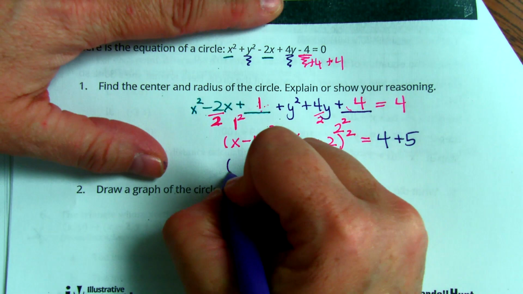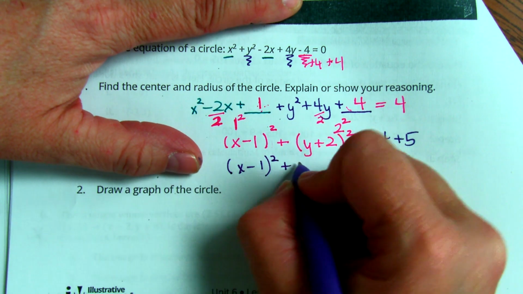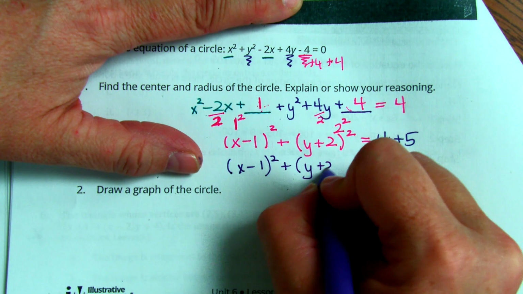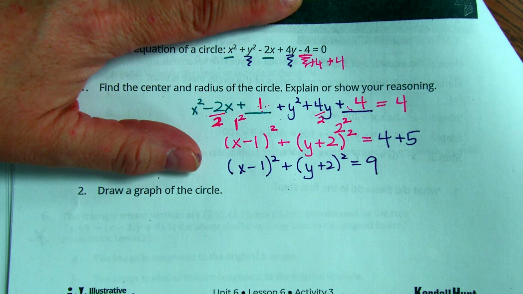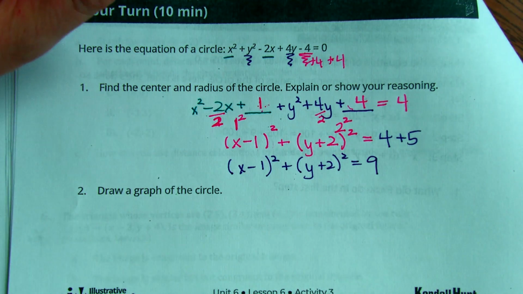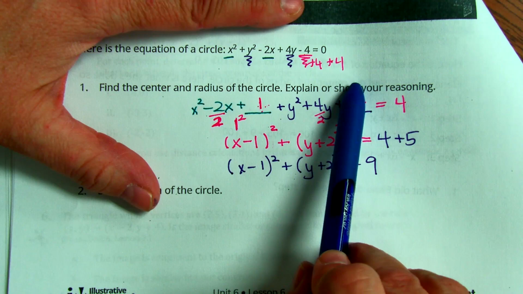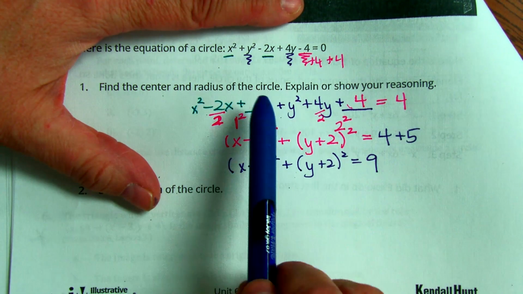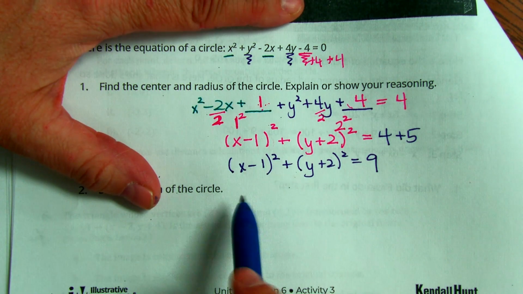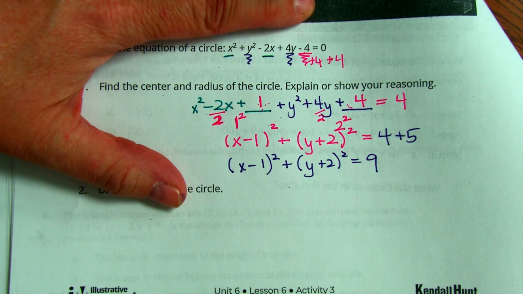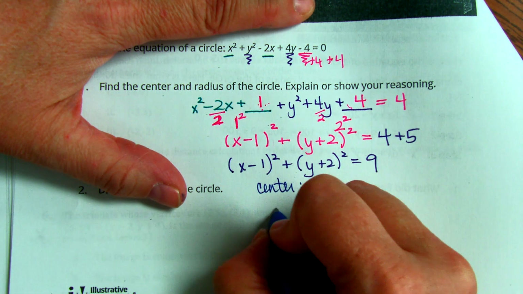So if I clean this up, I have the quantity x minus 1 squared plus the quantity y plus 2 squared equals 9. The most common error is people do everything correct on the left and forget to add these two values on the right. So from here, you should easily be able to pull out the center and the radius.